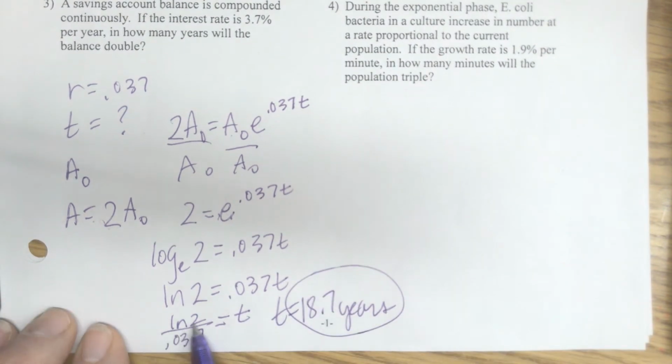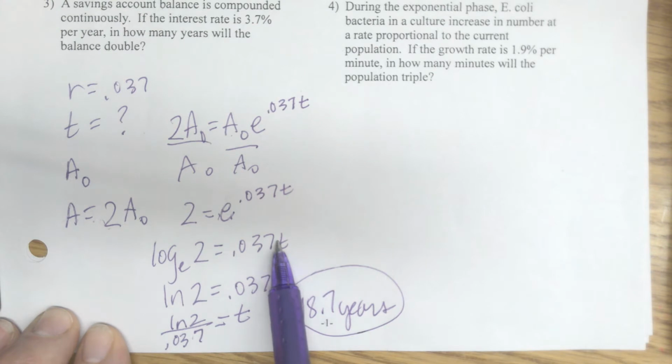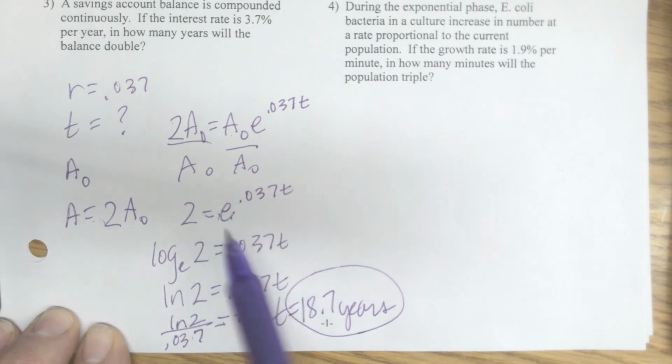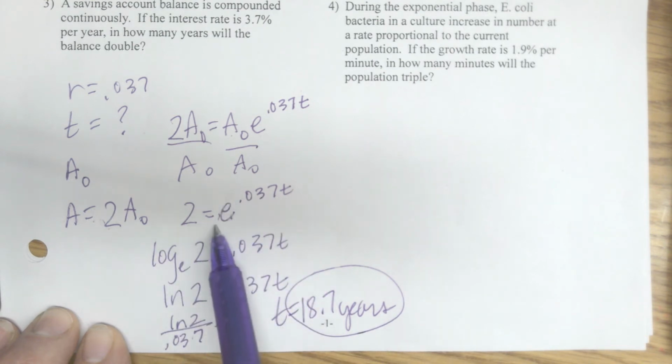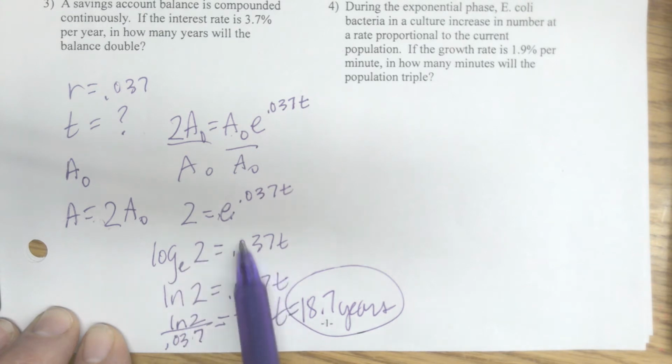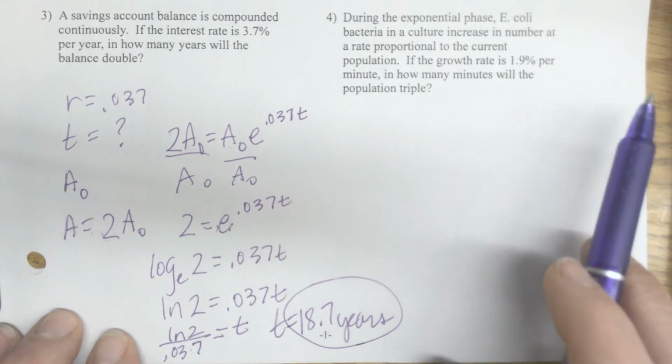So I'm going to have to resort to converting into log form. Again, usually I jump from here to here. I just take the natural log of both sides, essentially is what I'm doing, or I convert it into that form. Log base e of 2 is the power, and that's how we solve those.